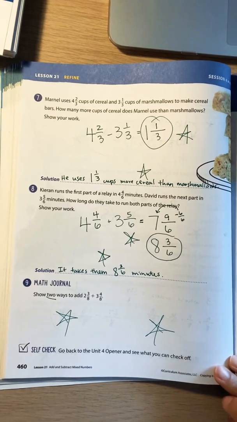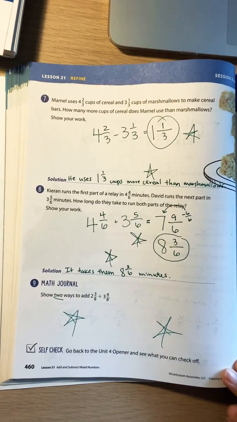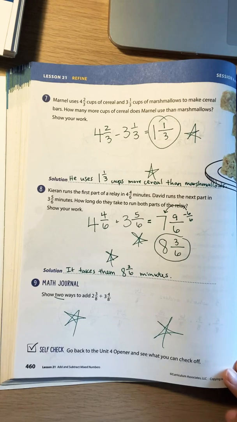Okay, so hopefully you guys are feeling okay about adding and subtracting fractions. We will be practicing more with that. It's gonna look a little differently. But you'll remember a bit of it from 3rd grade too.